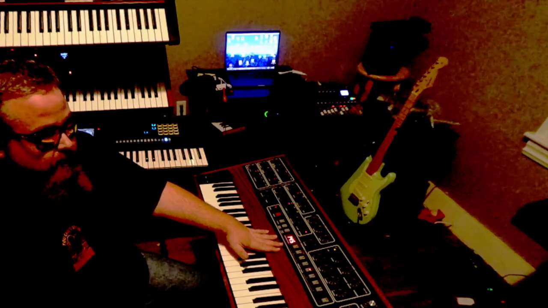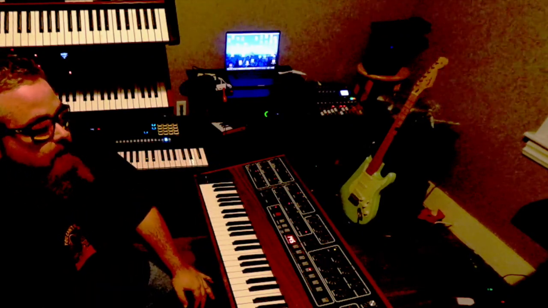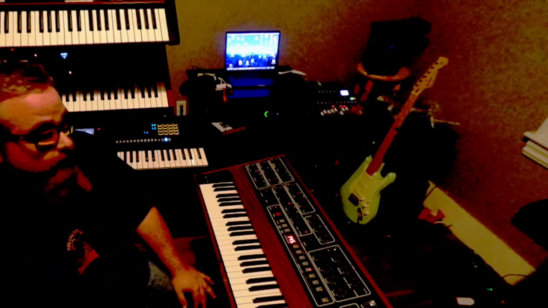You've got to ask yourself, do you want the sound of a Prophet 5? Yes? No? If you do, bingo. If you don't necessarily care about having the sound of a Prophet 5, you should be looking elsewhere.